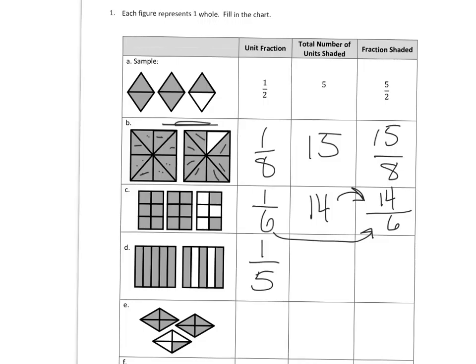Okay, now we need to count the shaded pieces again. So we have 1, 2, 3, 4, 5, 6, 7, and 8. So we have 8 shaded pieces. So we're going to take this 8, put it over here. 8 over 5. We have 8. Oops. Whoa. Back up, Mr. White.